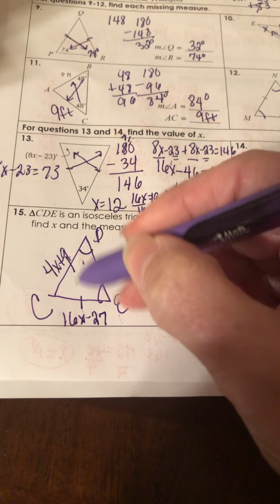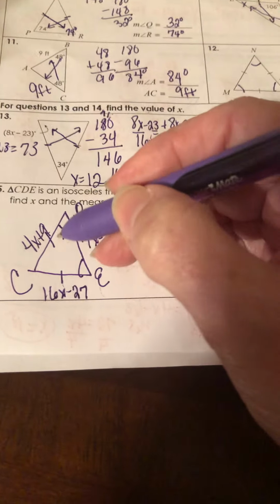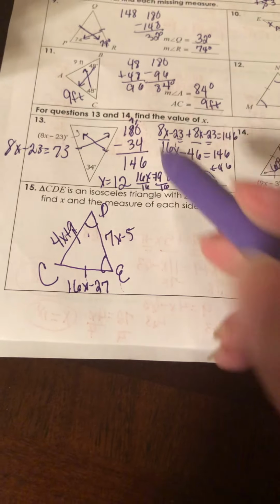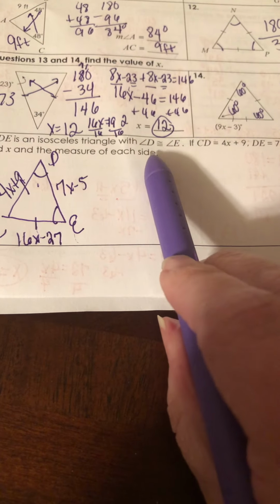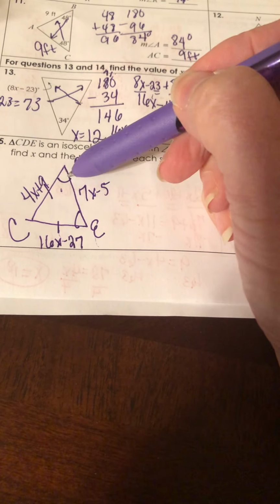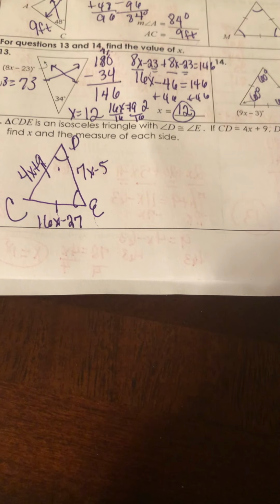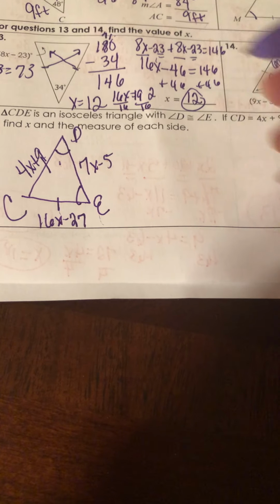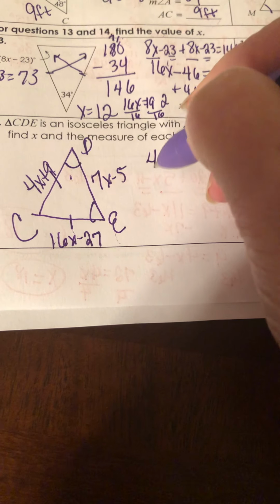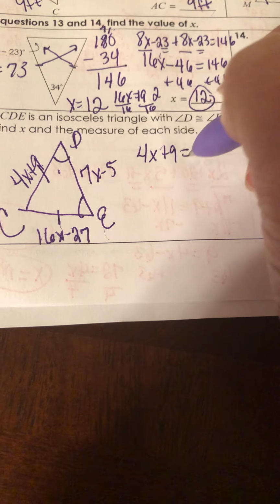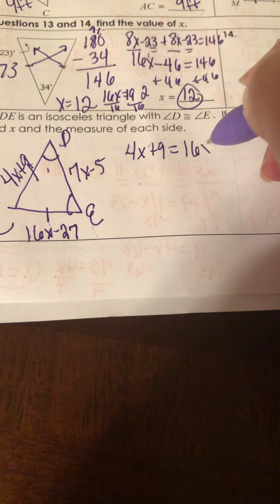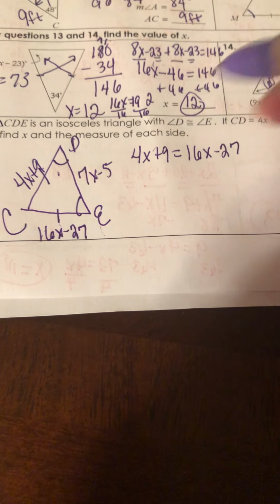So we're going to have to use the two congruent sides in order to find x. And how did I know these were congruent? When it told me that D was congruent to E with my angles, I knew the sides opposite would be congruent. Okay, that's the converse of the isosceles triangle theorem. So I know that 4x plus 9 is equal to 16x minus 27.